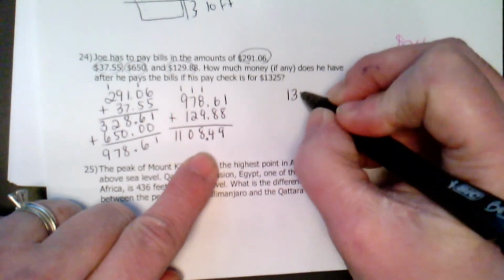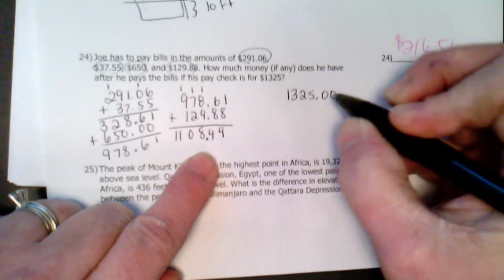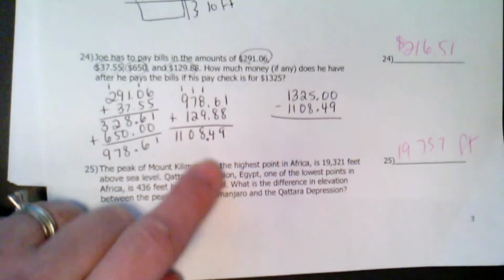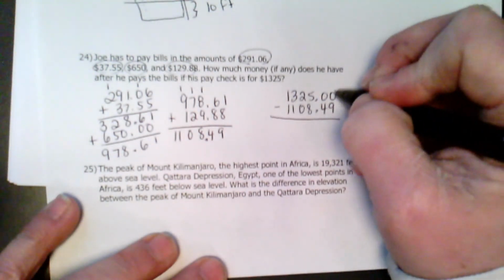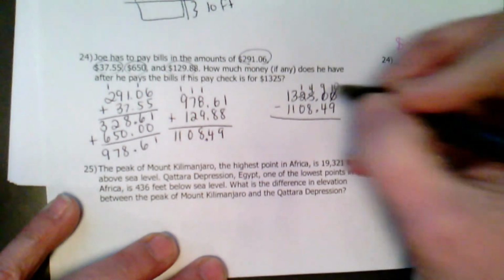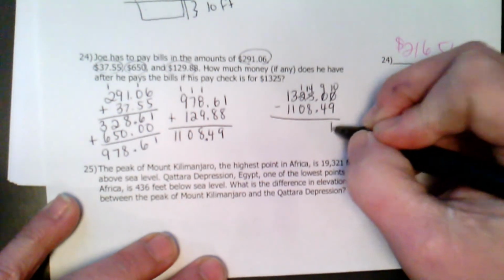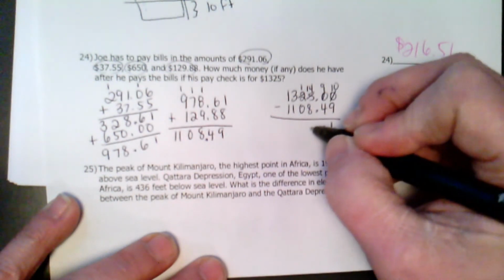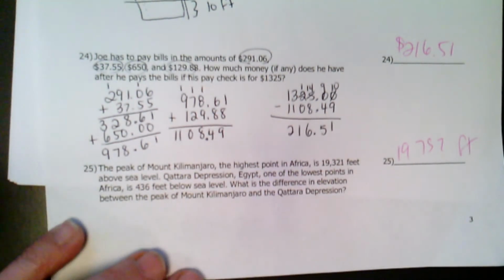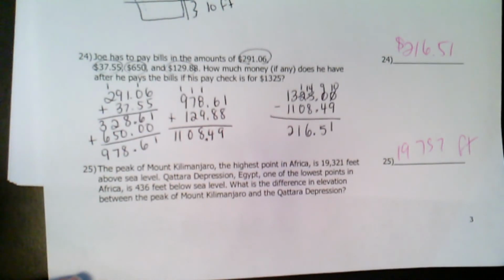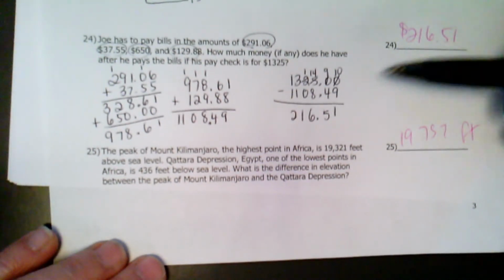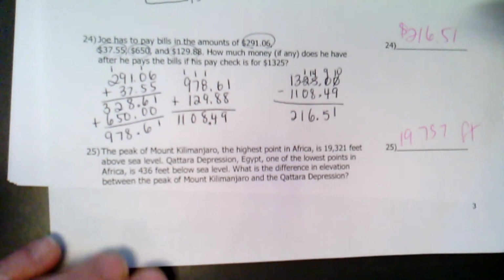His check is for $13.25. So make sure that you line up decimals, which means on your $13.25 you have to add that place value. So I get $216.51. So I'll just pay attention to the borrowing, and you can always add these two, and you know that'll equal your original.